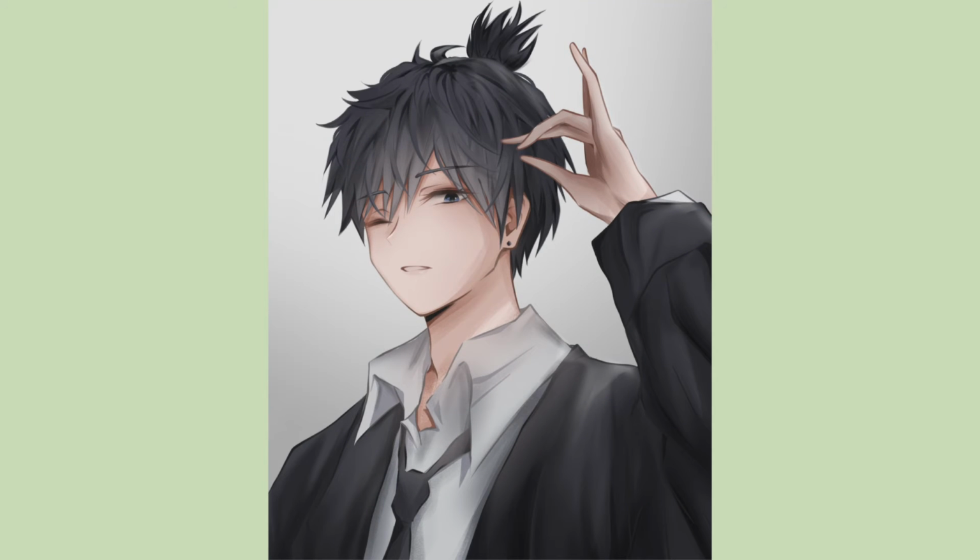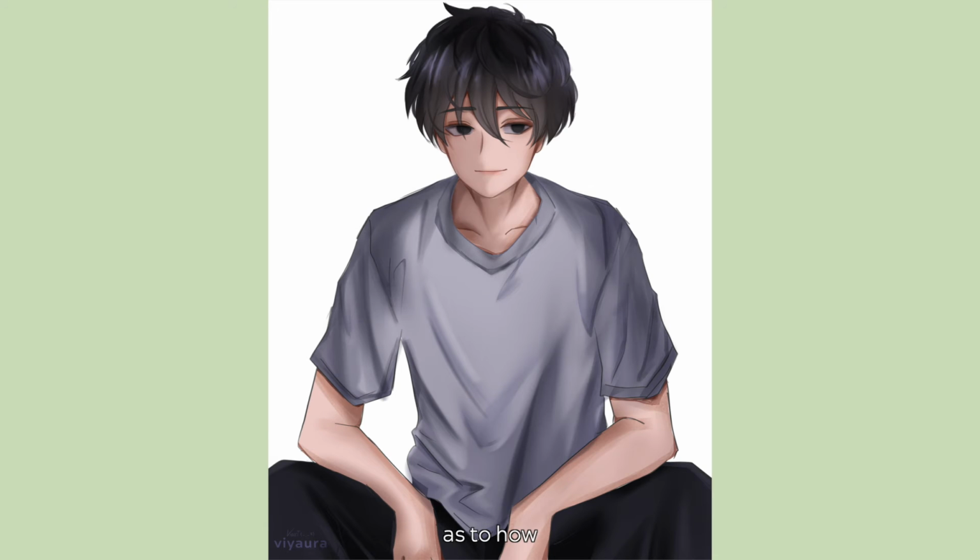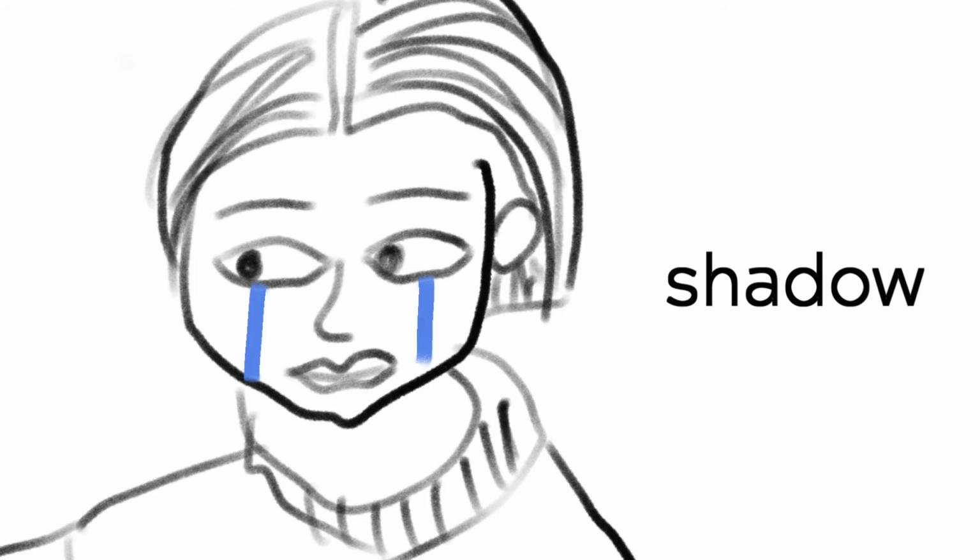And then so here's the before and after of the shadows. And here are some more examples. Again, I should make a quick disclaimer that I have never taken classes or lessons as to how or where shadows should truly be. Like, I have no shadow logic.